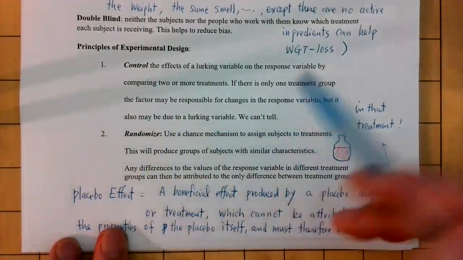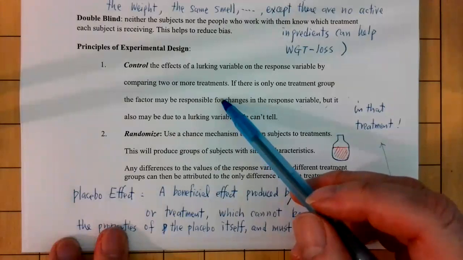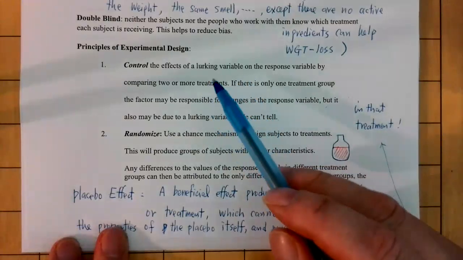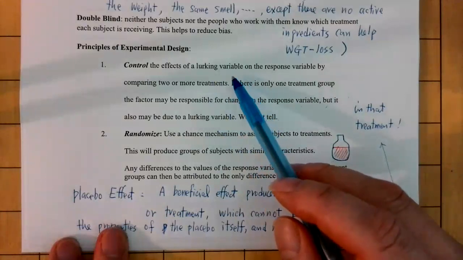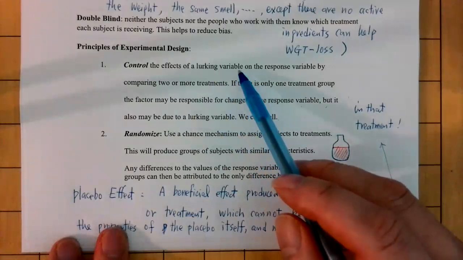We cannot tell. For our example, when you see significant weight loss, if you have only one group, that means you don't control what? The effect of the lurking variables. Even if you see significant weight loss, you don't know whether the weight loss comes from the drug or other lurking factors like a temperature change, okay? Like a weather change.